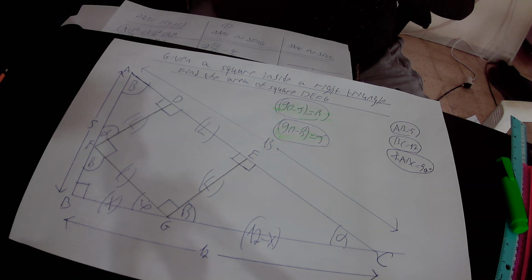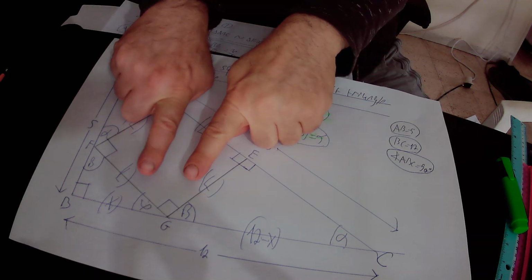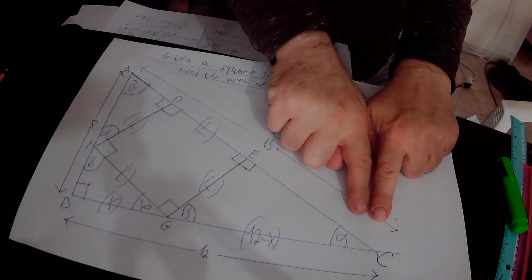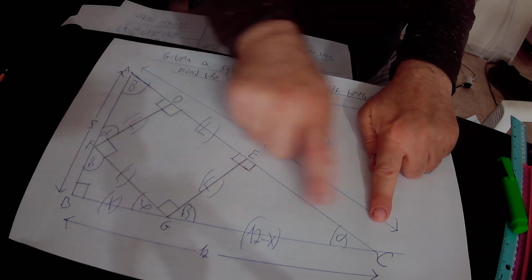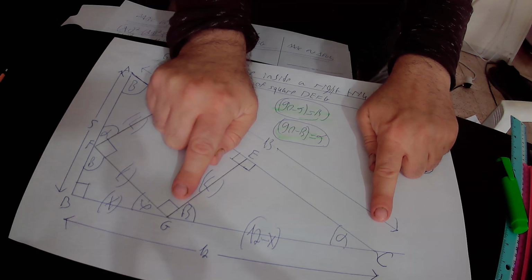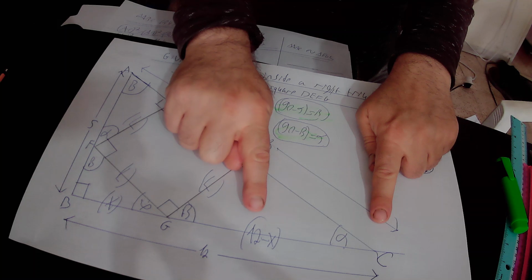In the next step, we defined the length of line segment BG as x, and therefore GC must be equal to BC minus BG. Again, BC minus BG equals GC, therefore GC equals BC, that is 12, minus BG, that is x. So in total, GC equals 12 minus x.